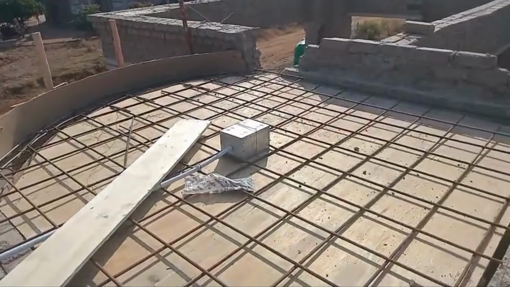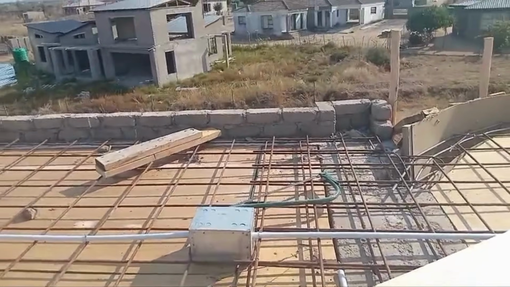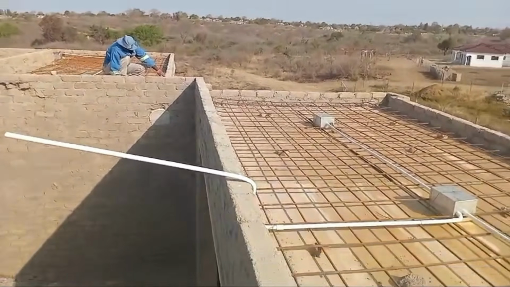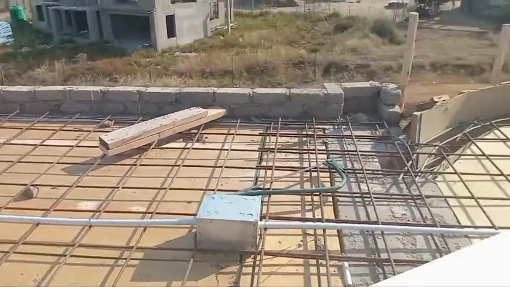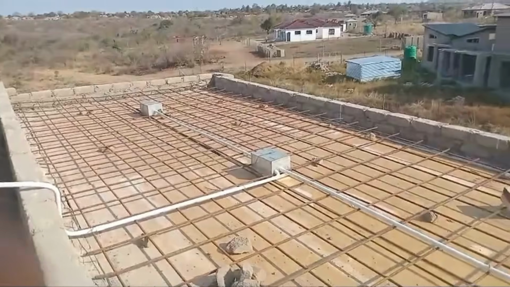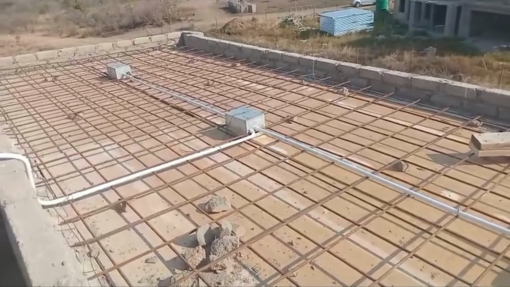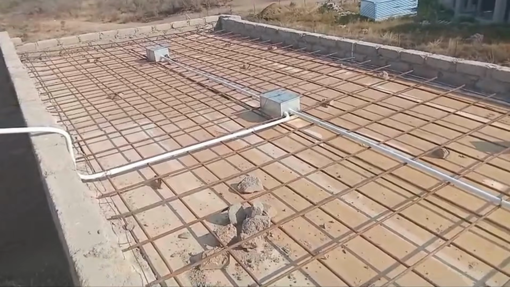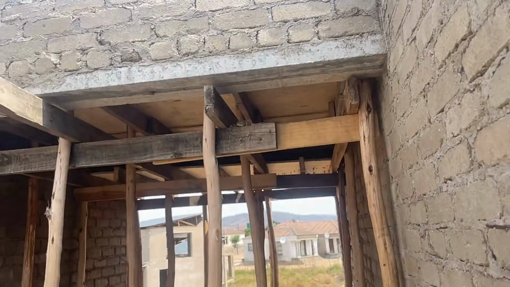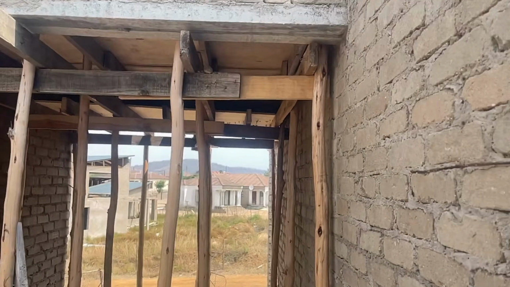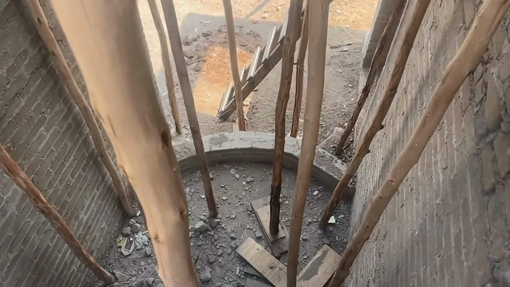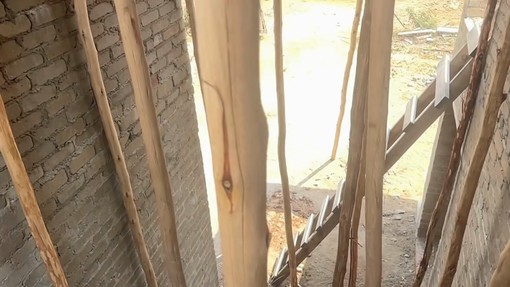And then the shutter board, I purchased about 16 shutter boards. These shutter boards are good because you can always resell them to somebody who wants to build a double story using shutter board material. And then the timber poles, I bought about 32 of them. The timber poles are the poles used to support the shutter board or the roof slab. So that's what they're used for.